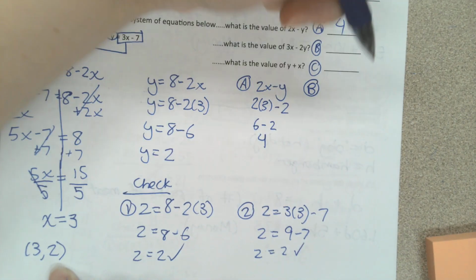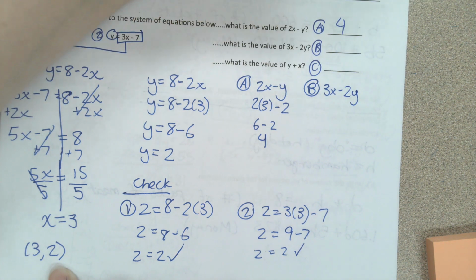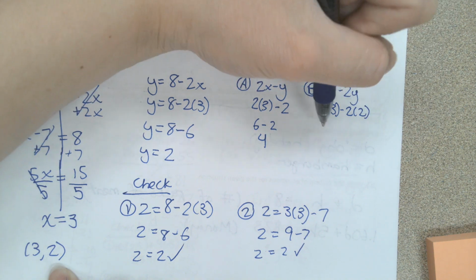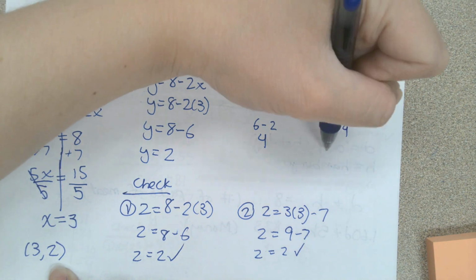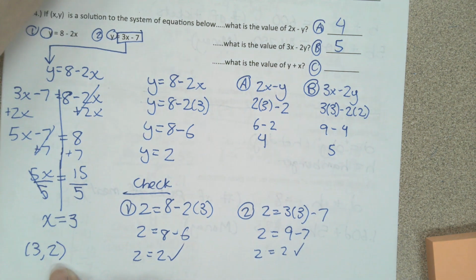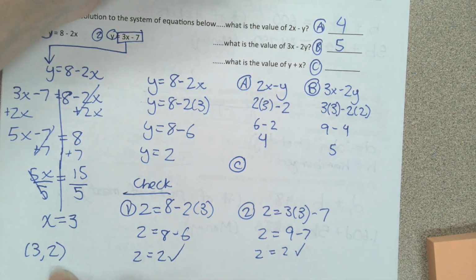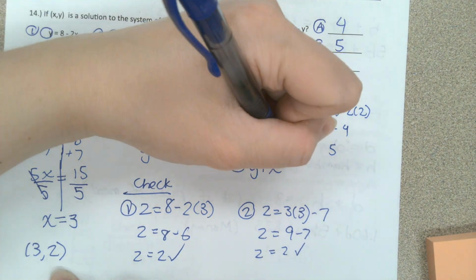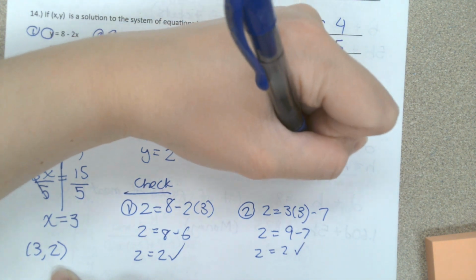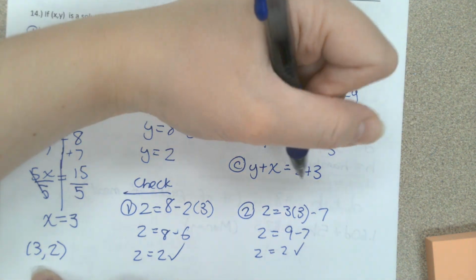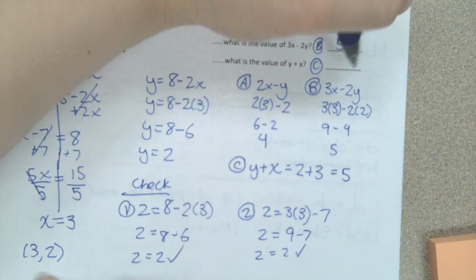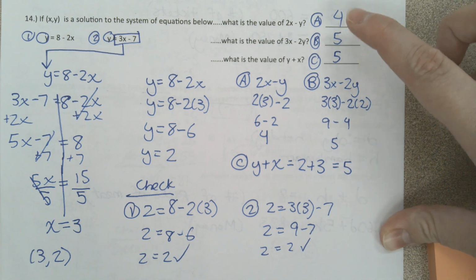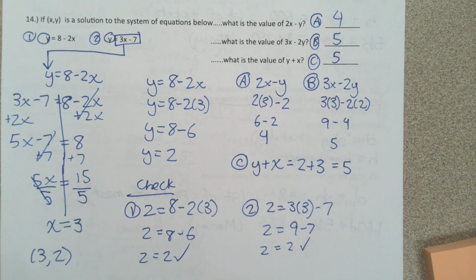B. 3x minus 2y. 3 times x is 3, minus 2 times 2 is 4. 3 times 3 is 9, minus 4. 9 minus 4 is 5. B is 5. And then C, I'm going to do at the bottom here, y plus x. This one won't take much room at all. Y plus x, y is 2, plus x is 3. And 2 plus 3 is 5. So that's also 5. So my final answer, the answer to the actual question, is 4, 5, 5, all 3 of those to those individual questions.